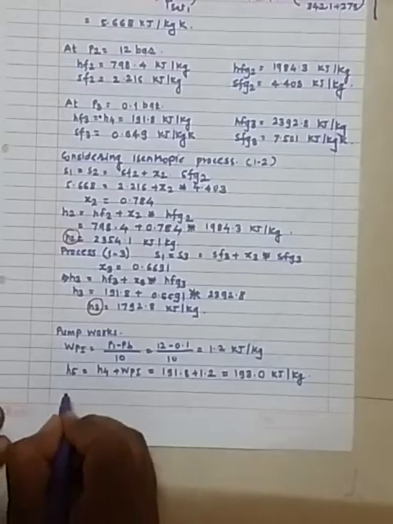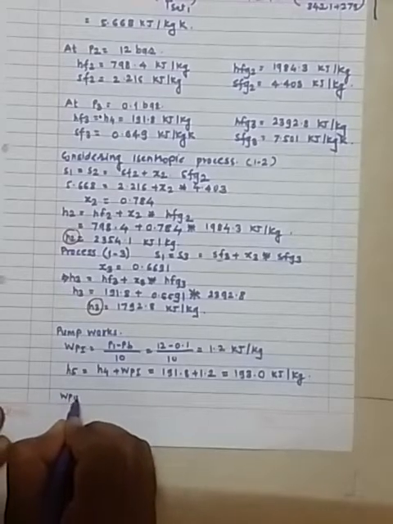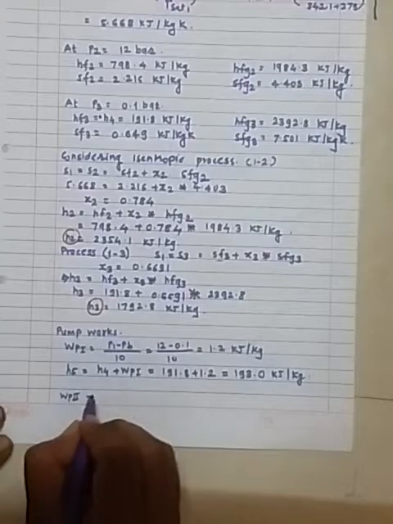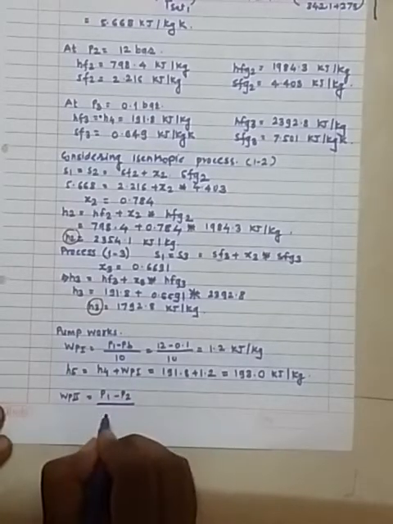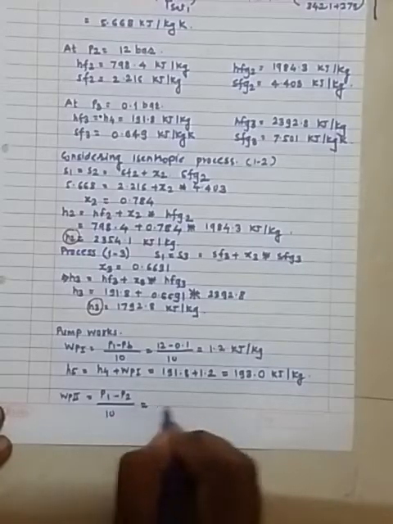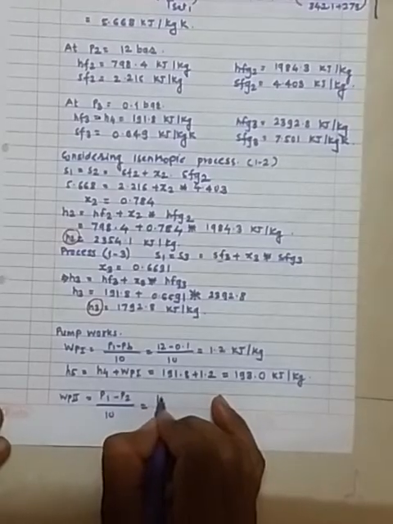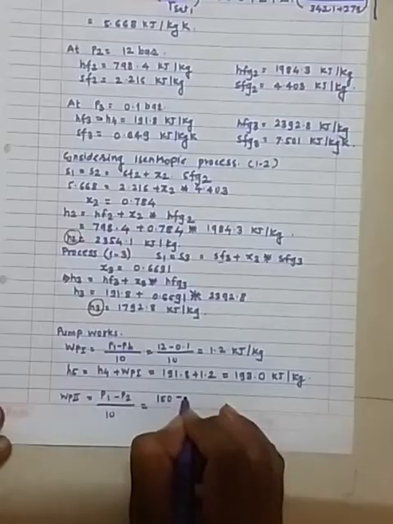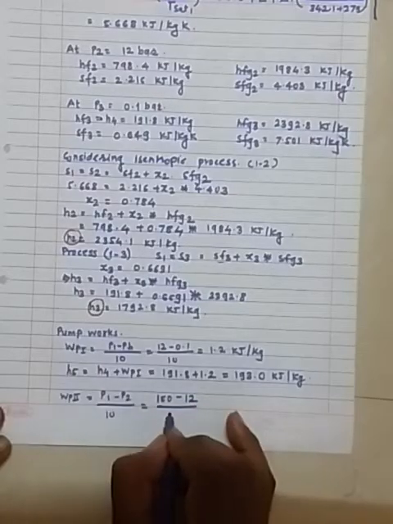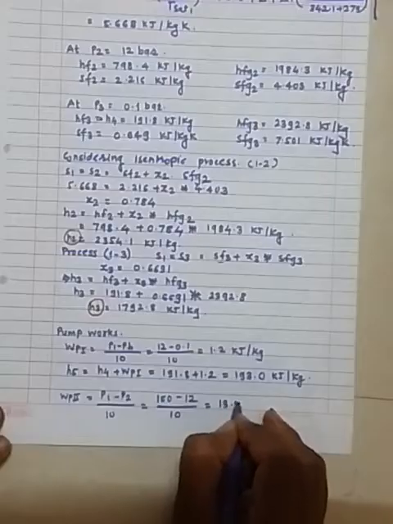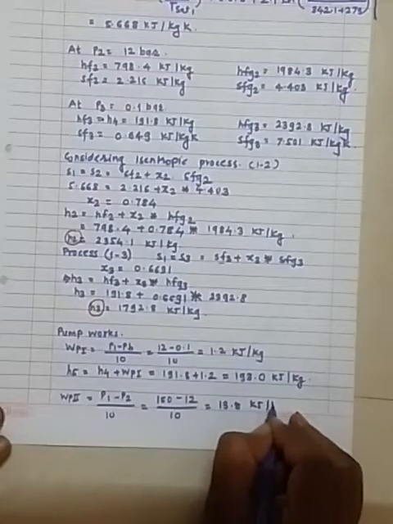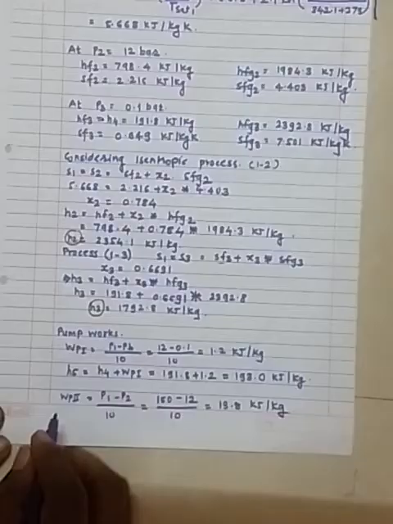The second pump work is again in the same manner, P1 minus P2 divided by 10, is equal to 150 minus 12 divided by 10, is equal to 13.8 kilojoule per kg.